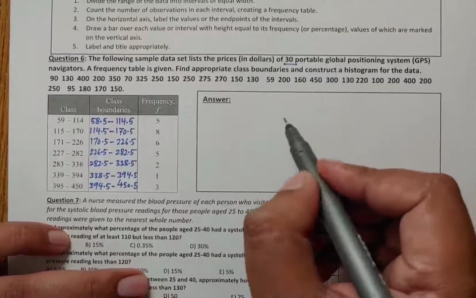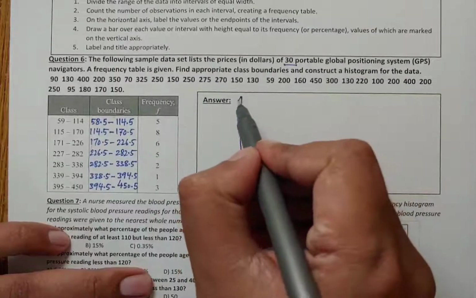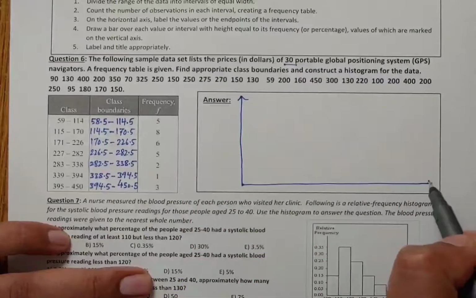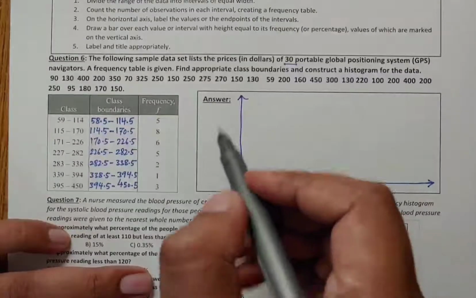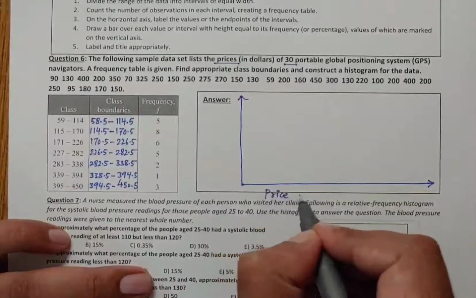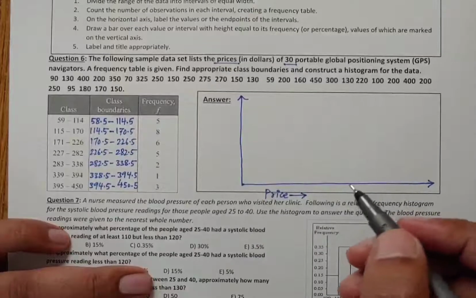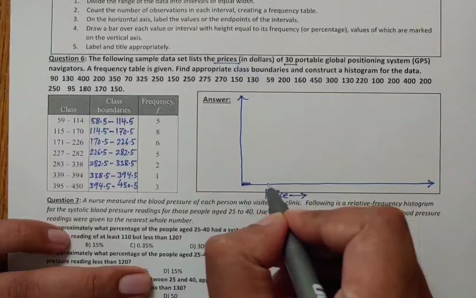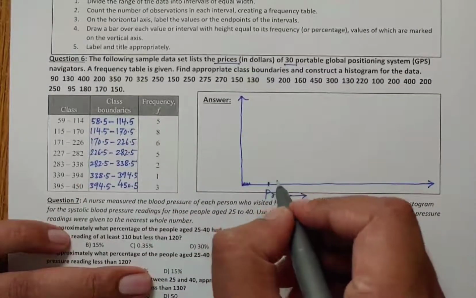Okay, so you draw the vertical and the horizontal line, and the horizontal line goes for price. These are the price, right? So this is price. Okay, and you can do a little zigzag there, and then you can start at 58.5.